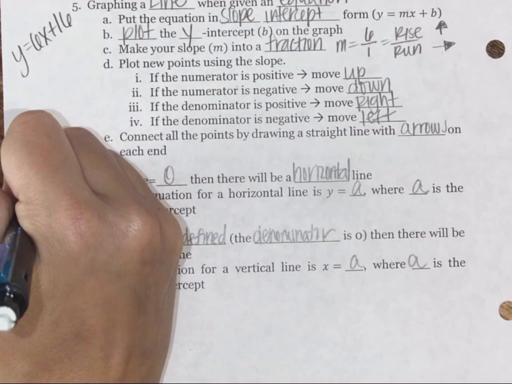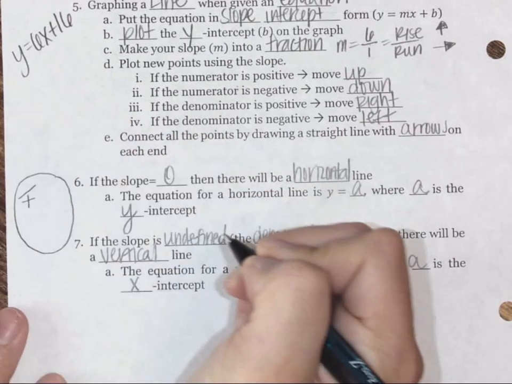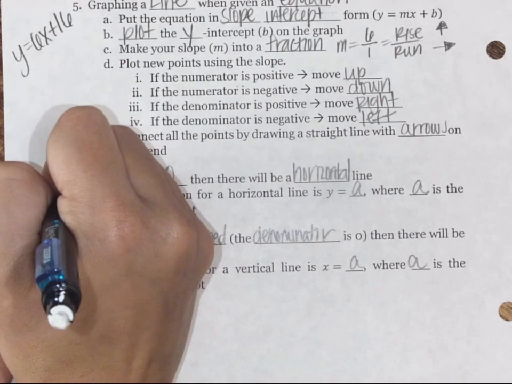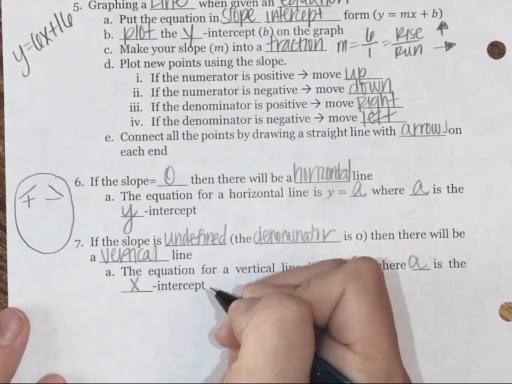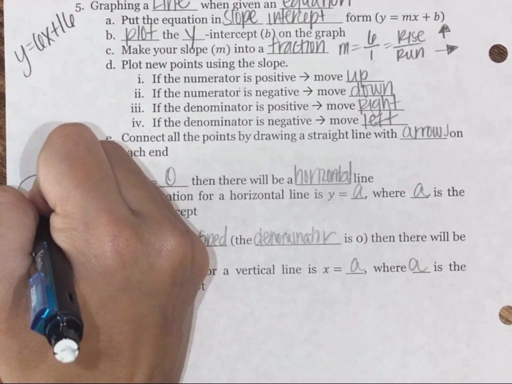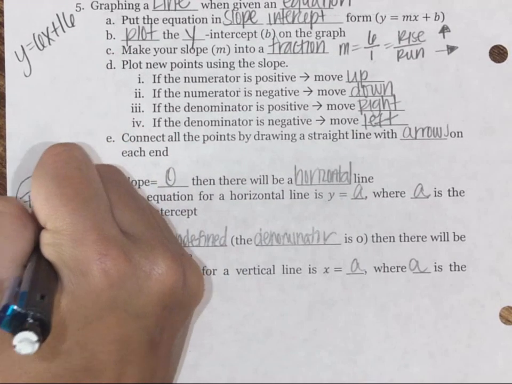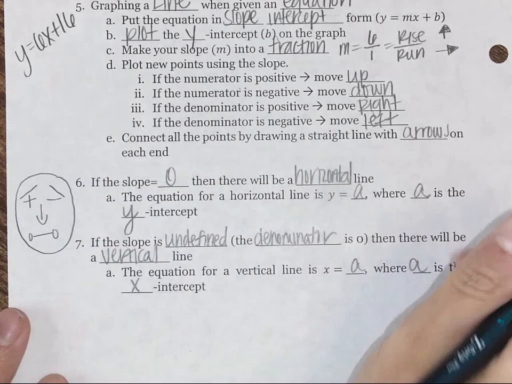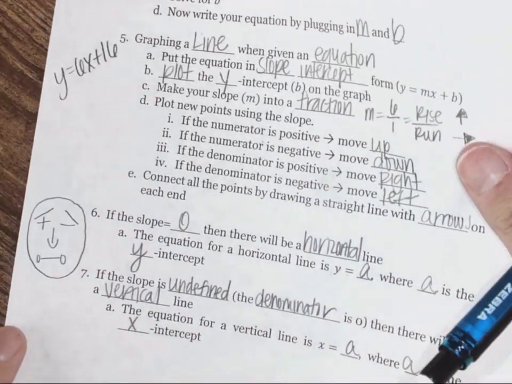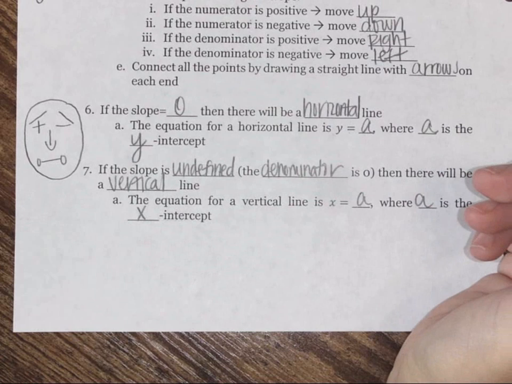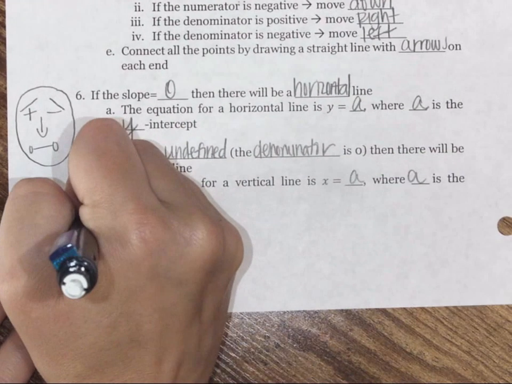Okay, so a positive slope, the line is increasing from left to right. A negative slope, the line is decreasing from left to right. An undefined slope is a vertical line, and a slope of 0 is a horizontal line. So let me show you two examples of this.